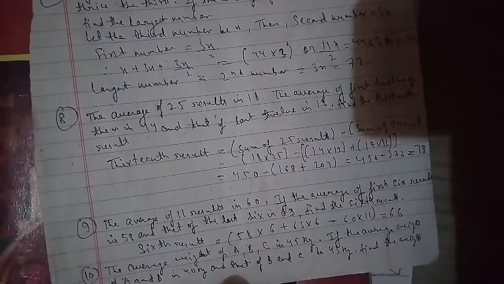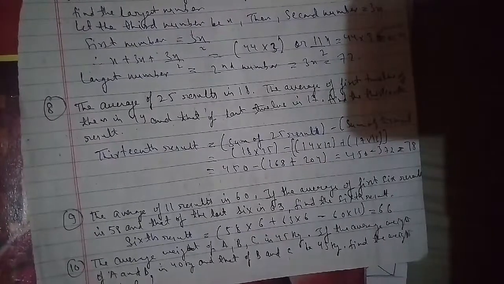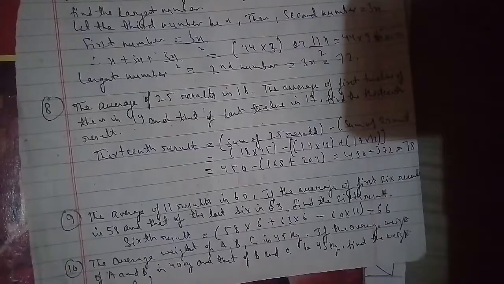Weight of B, that we have to find out. So let's go ahead for the solution for the 10th question, which is also an important one. For the 10th solution, we'll talk about it, and that is as I told you.